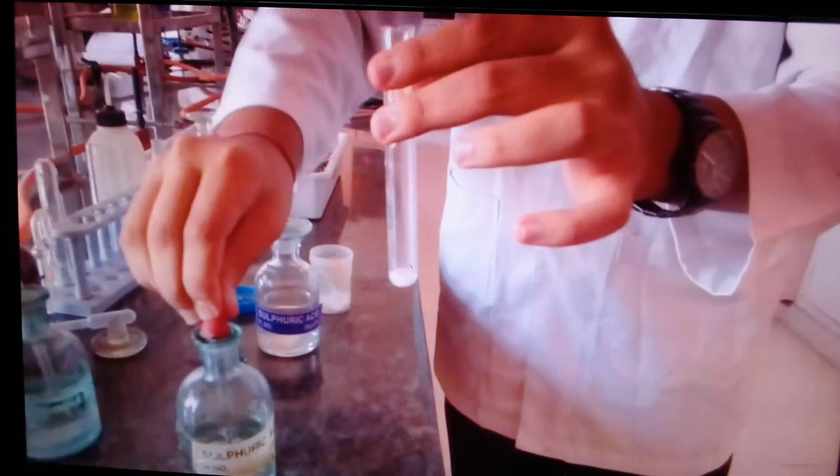Add a little more of concentrated sulfuric acid. Do it with a dropper. You have to be cautious with sulfuric acid. You can see there are bubbles there, and these bubbles illustrate evolution of some kind of a gas, which can be verified by using a glass rod dipped in ammonium hydroxide solution near the mouth of the test tube, and you can have a look. Evolution of dense white fumes.